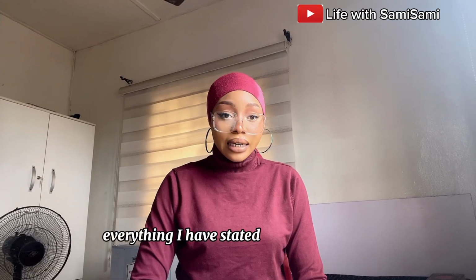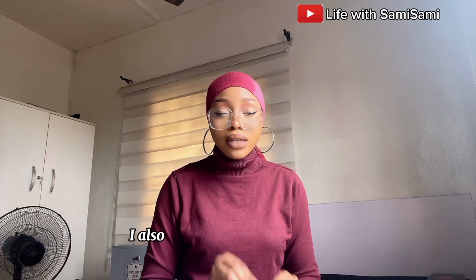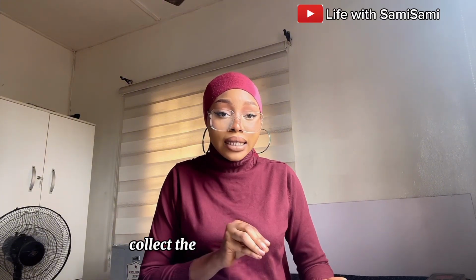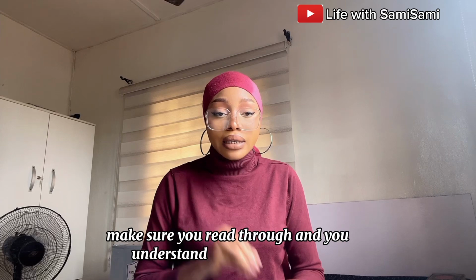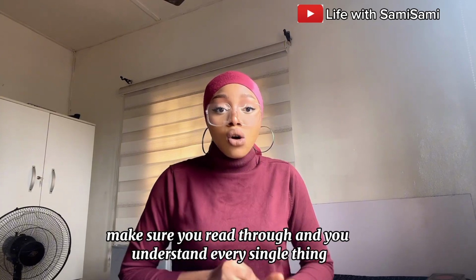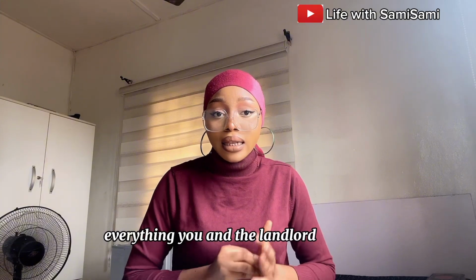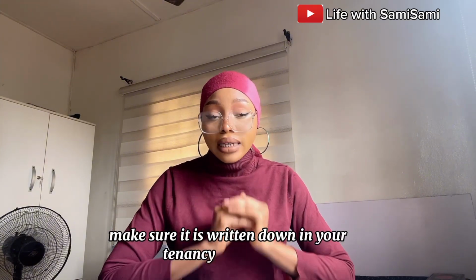So everything I have stated earlier are the key components of a tenancy agreement. I will also advise you that it is very important for you not just to collect the tenancy agreement and sign without reading. Make sure you read through and you understand every single thing. Also, do not depend on verbal agreements. Everything you and the landlord have agreed verbally, make sure it is written down in your tenancy agreement.